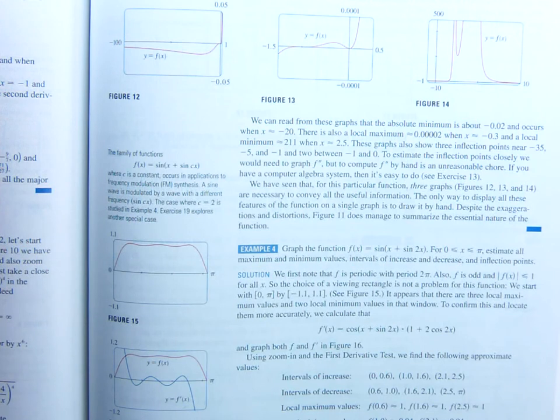Okay, and then the decreasing intervals are where I have these negative values. So that tells me I'm going to have some decreasing intervals here from 0.6 to 1, because here are negative values. And then from 1.6 to 2.1, negative values. And then over here, it looks as if I have from 2.5 to pi, also decreasing values.